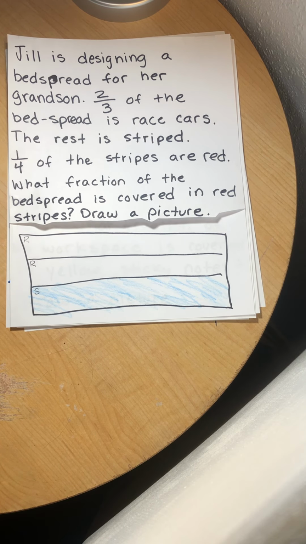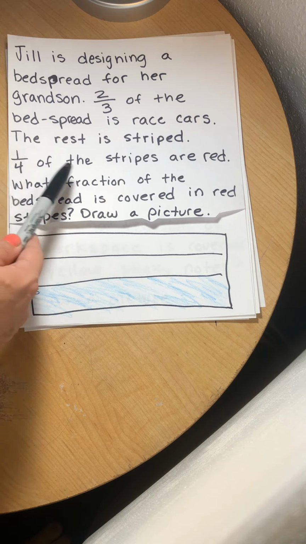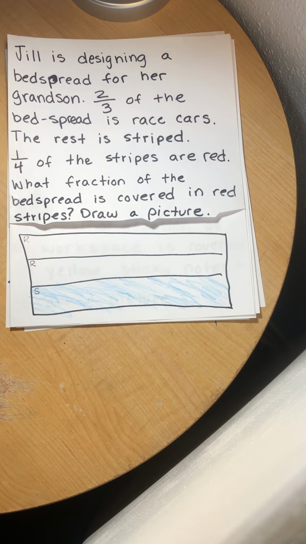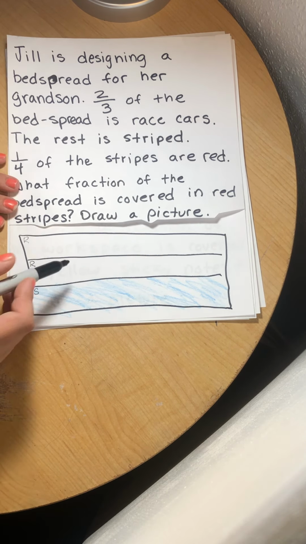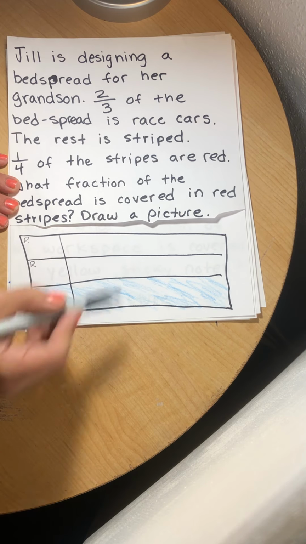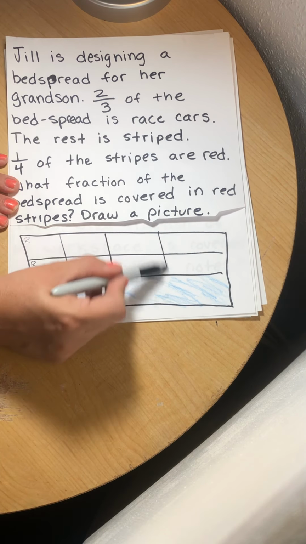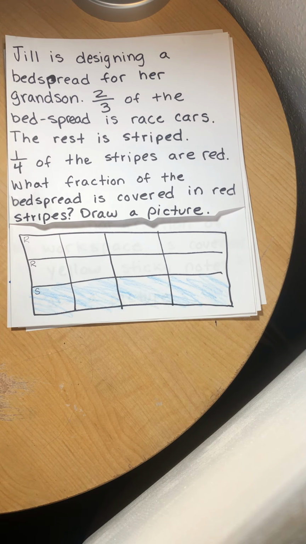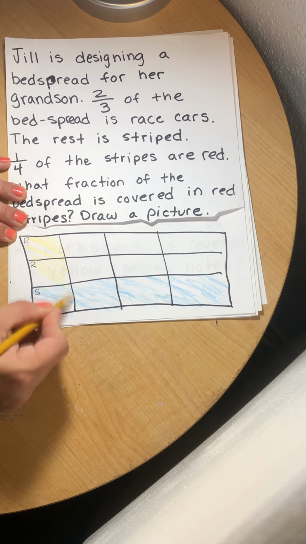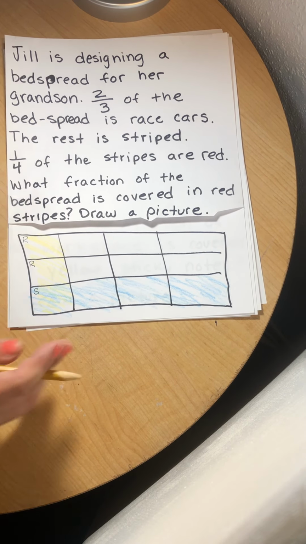Alright, now that everyone had a chance to finish the rest of the problem on their own, we will be finishing the problem. So 1/4 of the stripes are red. So we're going to divide vertically into 4 parts. And 1/4 are red, so we're going to take our other color and we're just going to shade one section.